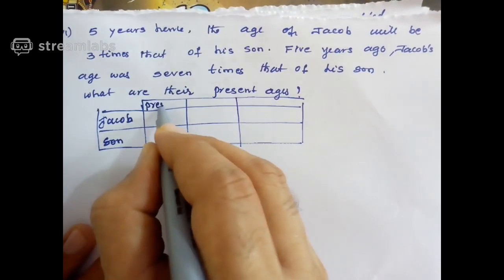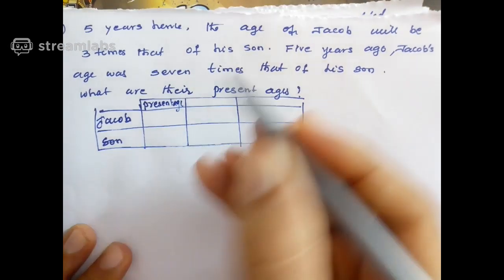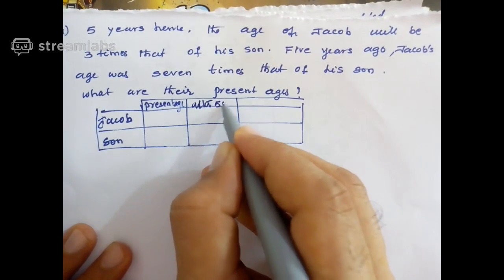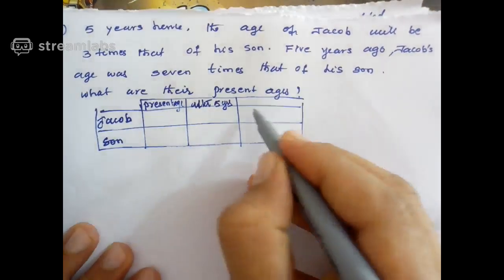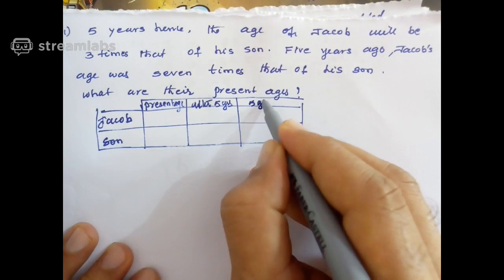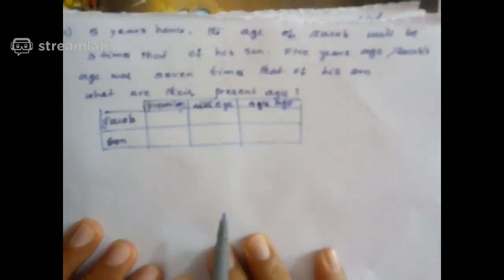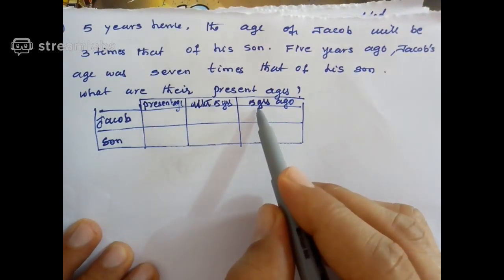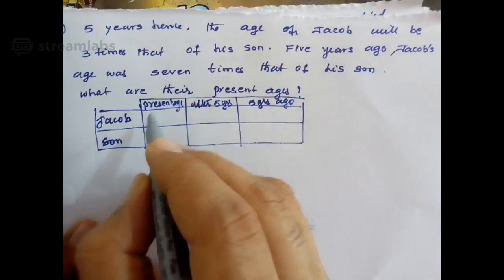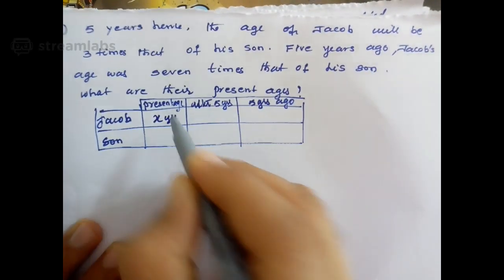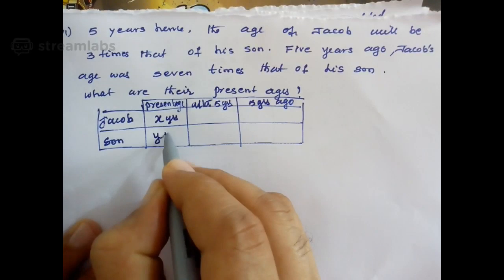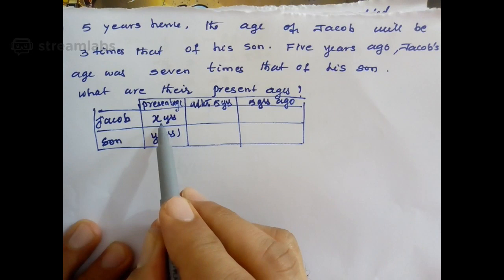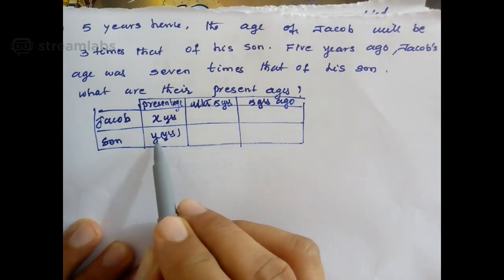This is the present age. 5 years hence means after 5 years, and this is 5 years ago. These are the three conditions you have to write. Let Jacob's present age be x years and his son's present age be y years.